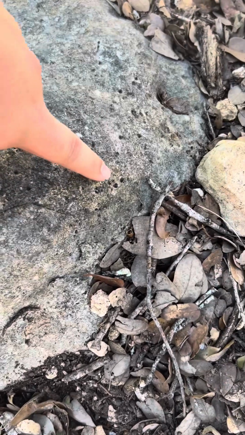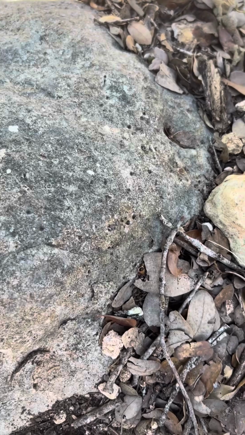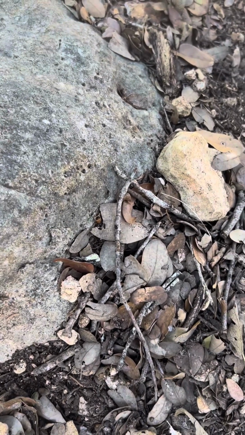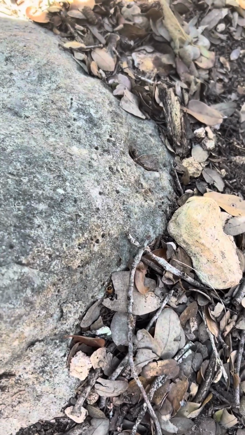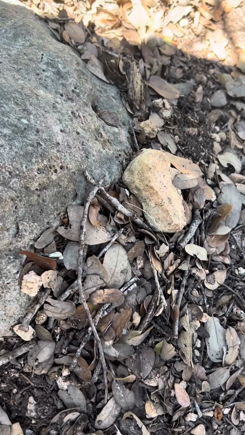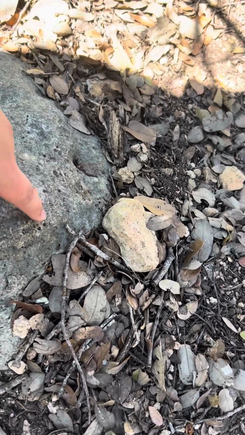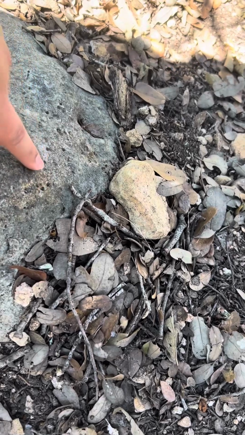So right here we have some evidence of carbonation, which is when the carbonic acid in water reacts chemically with the limestone rock, leading to these small little divots here.